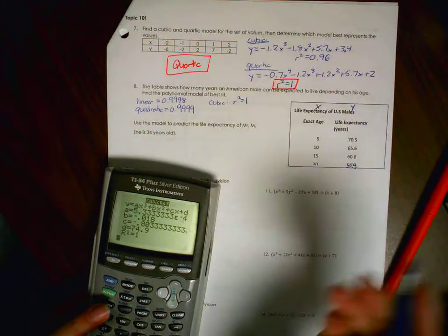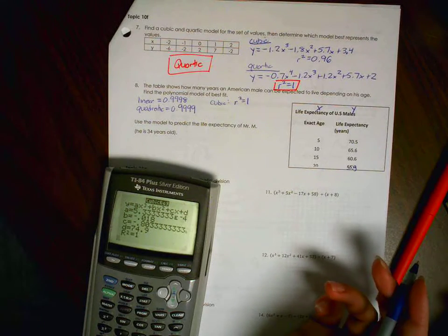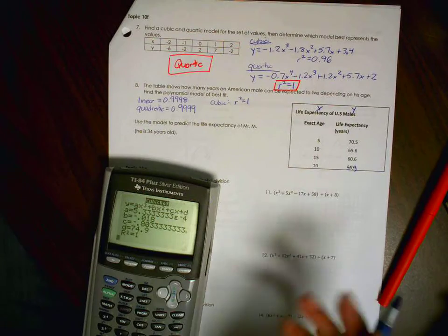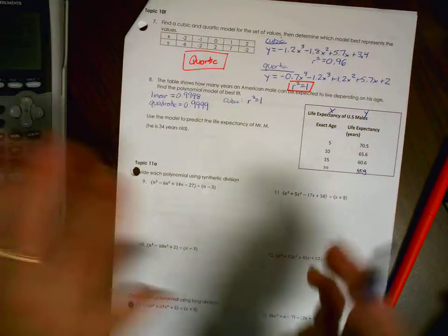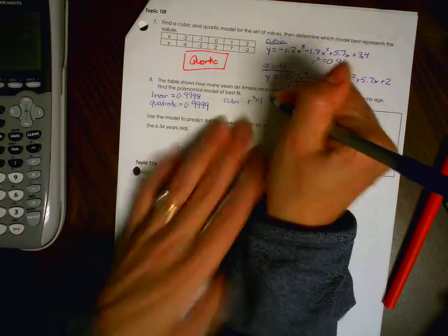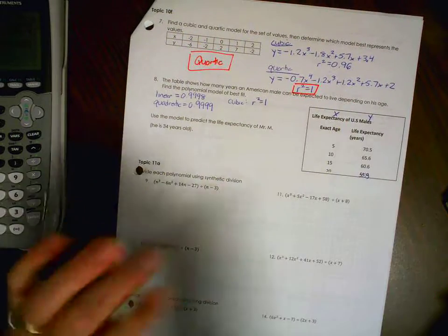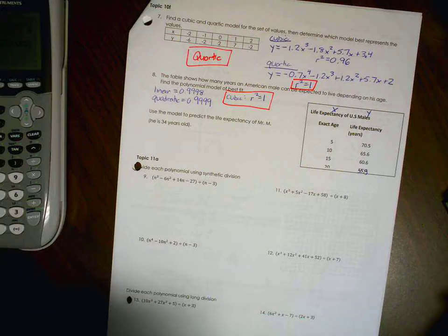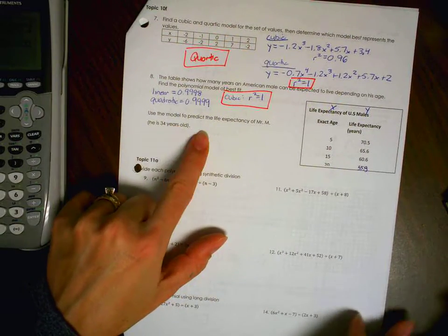That's my perfect R squared. It's going to end up being cubic. We could try to check something else, but at this point we know it's going to be cubic. That's my R squared is 1. That's my perfect R squared value. So this is going to be cubic. And now we're going to use that model to predict the life expectancy.